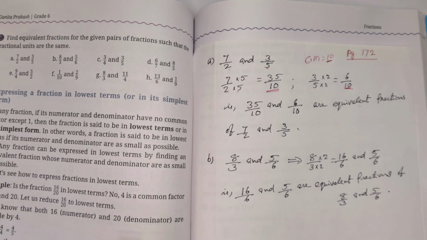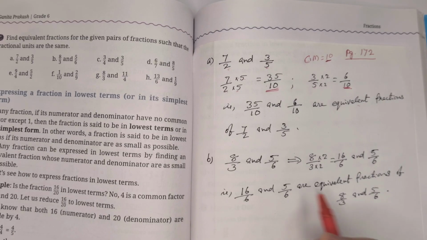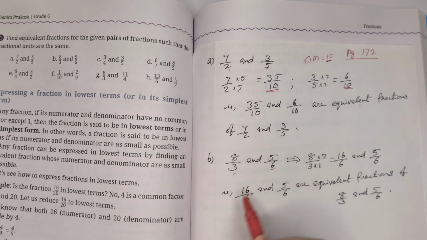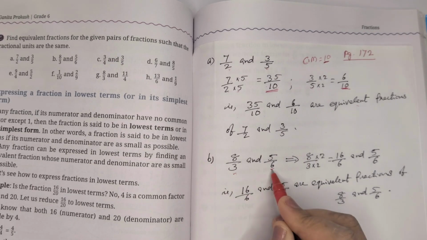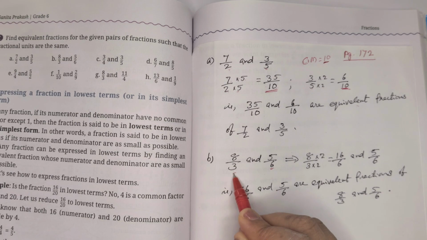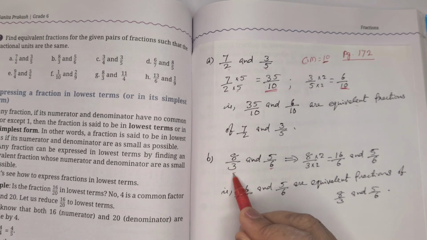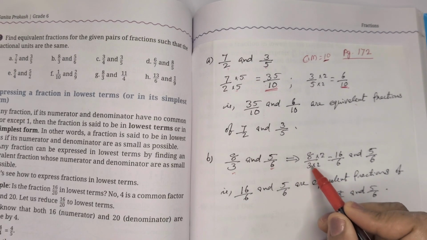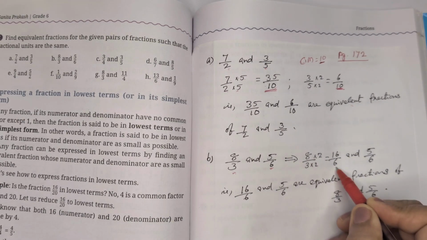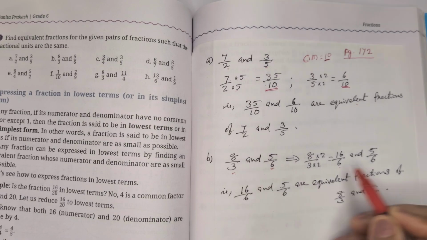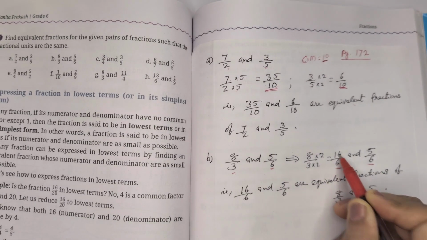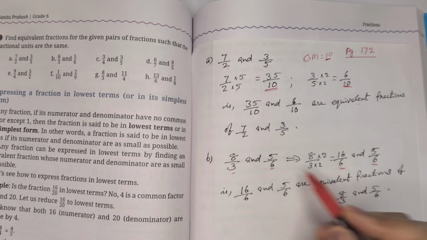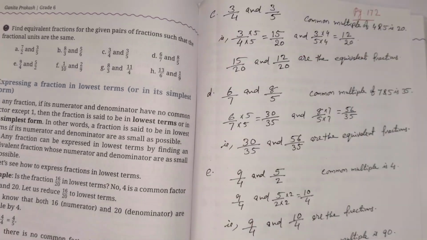Next one, 8 by 3 and 5 by 6. Here 8 by 3, the denominator is 3; 5 by 6, the denominator is 6. We know that 6 is a multiple of 3. So easily we can make the first fraction's denominator 6 by multiplying with 2. If you multiply 8 by 3 with 2, it will come 16 by 6. The second fraction already has 6 as the denominator. So 16 by 6 and 5 by 6 are the equivalent fractions of 8 by 3 and 5 by 6.